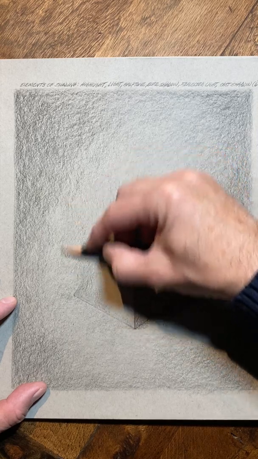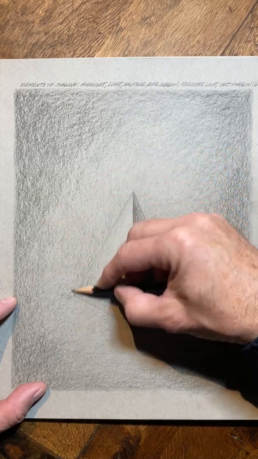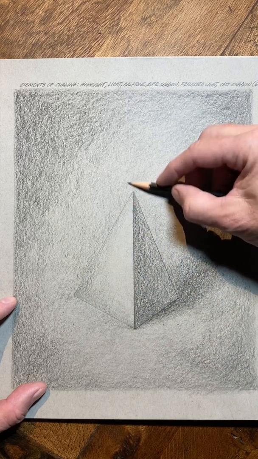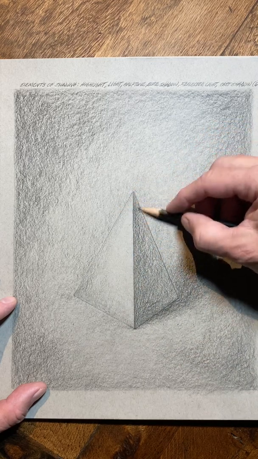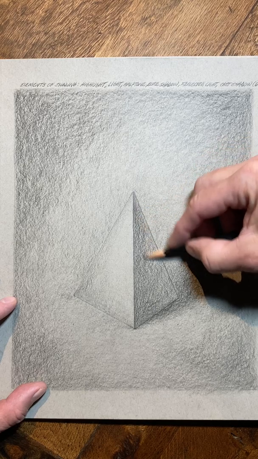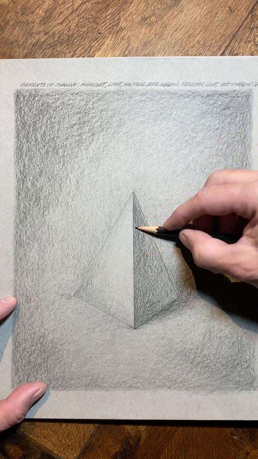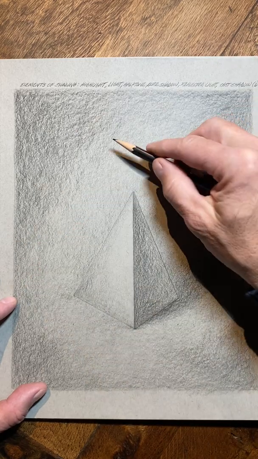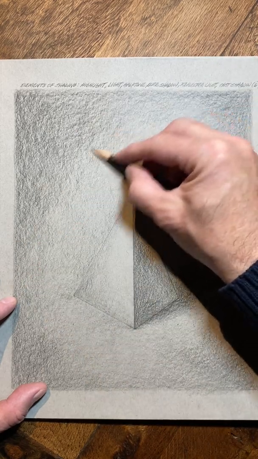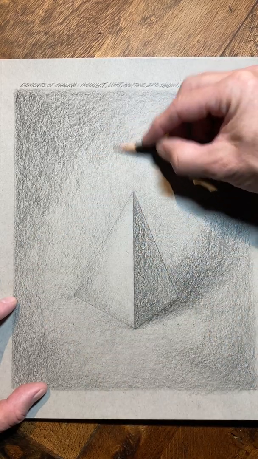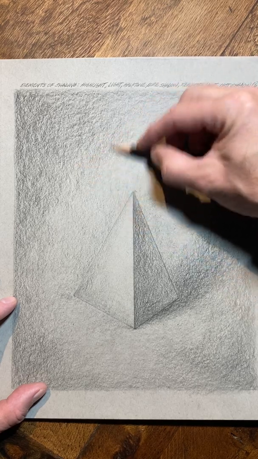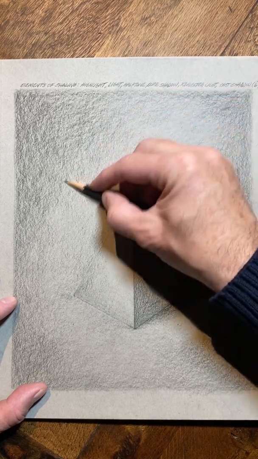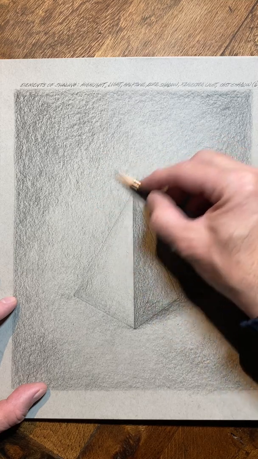And put a little bit more tone here on the background, coming up to the edge of the pyramid. But it should be starting to look pretty three-dimensional, pretty sculptural. No longer just a flat plane built out of line.